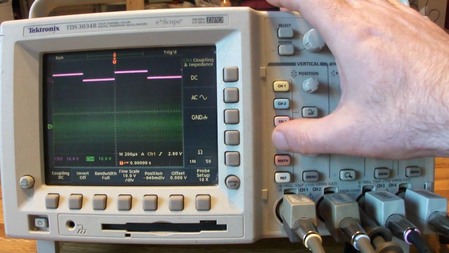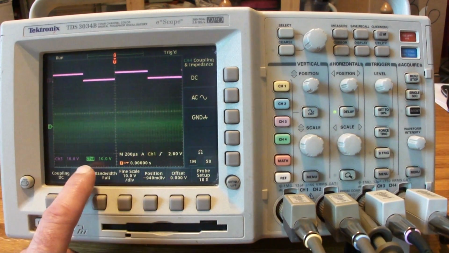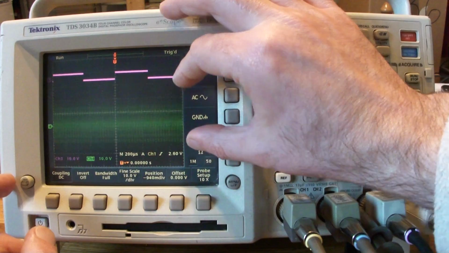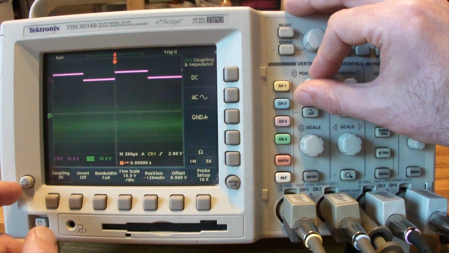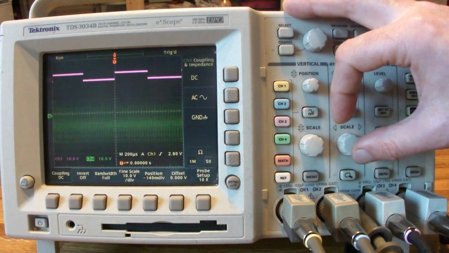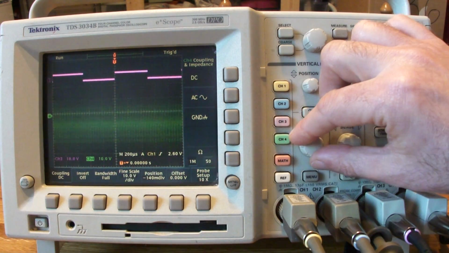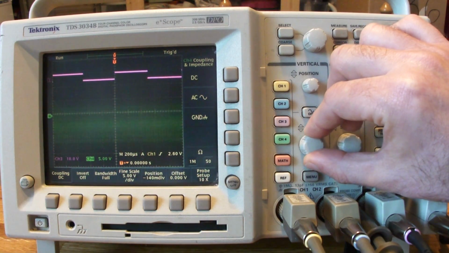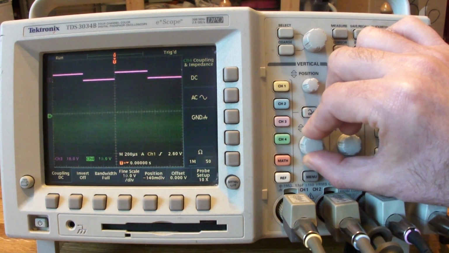I can also look at the amplitude. So this is currently set to 10 volts per division, which, as I said, is covering about 1, 2, 3, say 4 divisions. If I adjust the amplitude, this should change in size. At 5 volts per division, it should get bigger.